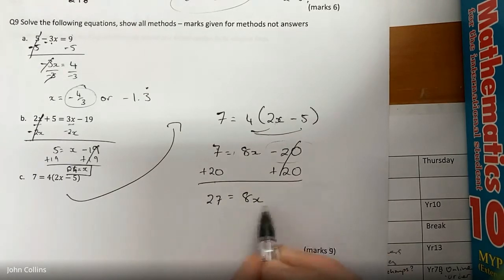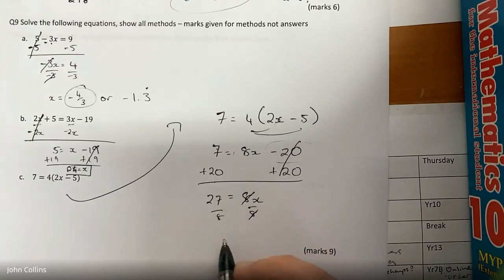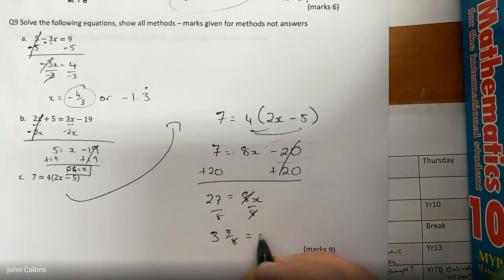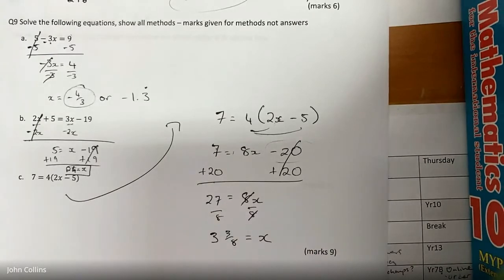So I need to divide both sides by 8. 8 fits into 8 once. Now 8 fits into 27. I can just leave it like this if I want, but I know 8 fits into 27 3 times with a remainder of 3, I think. So that's 3 and 3/8, or 3.375. Can't see who got that right.